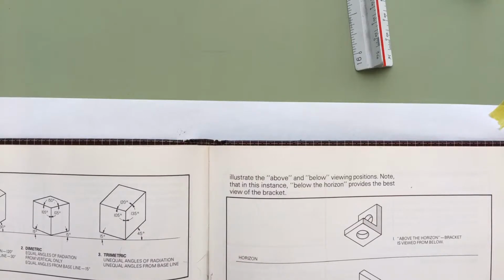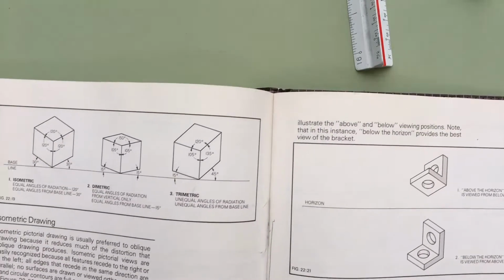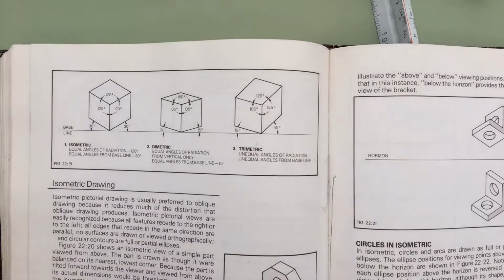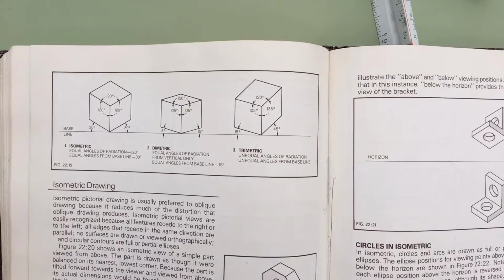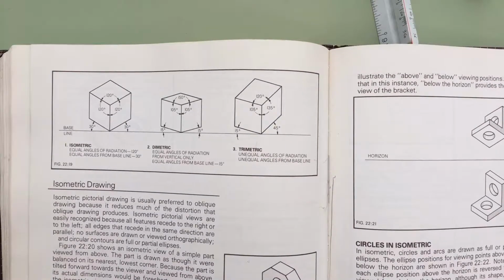So let's jump into the textbook. We're looking at page 354 in the FTD textbook. Now there are a few different ways of easily drawing 3D by hand, and there's a variety of different what we call projections that are used in 3D hand drafting.